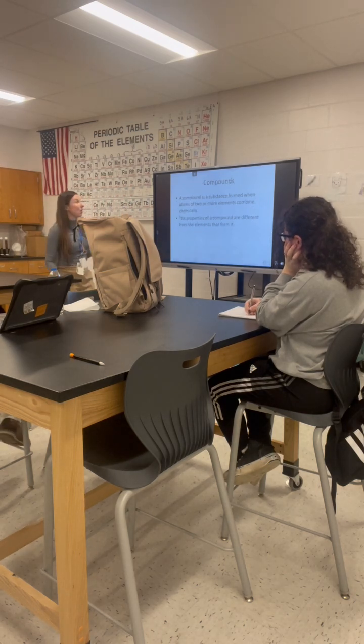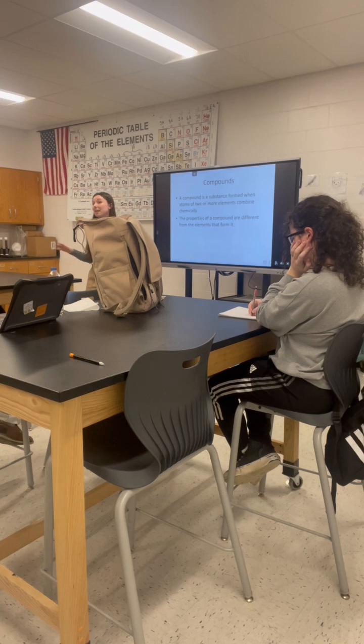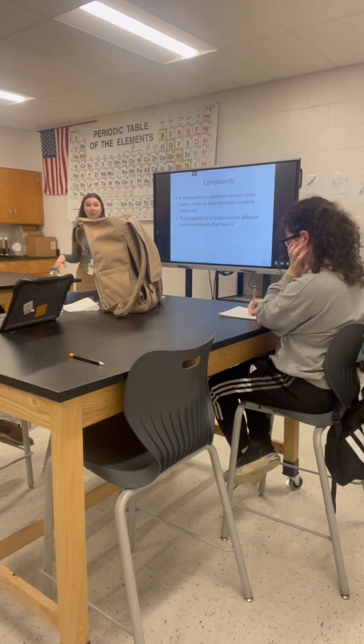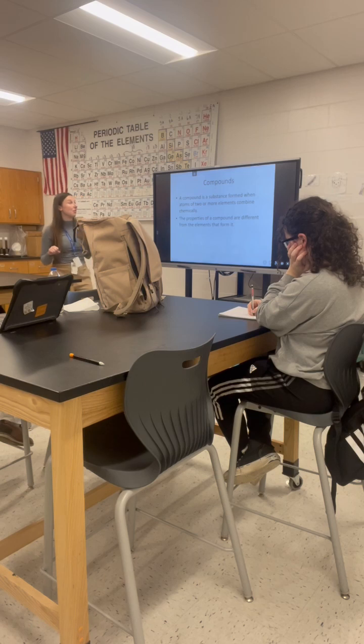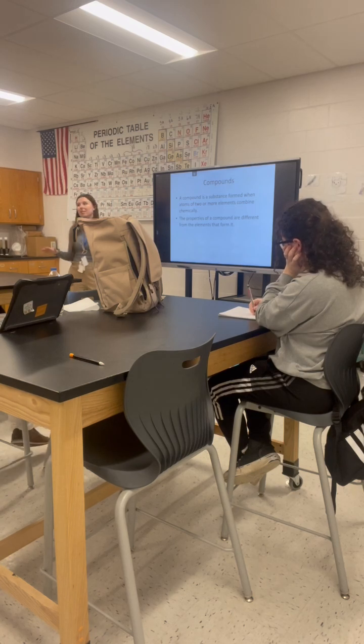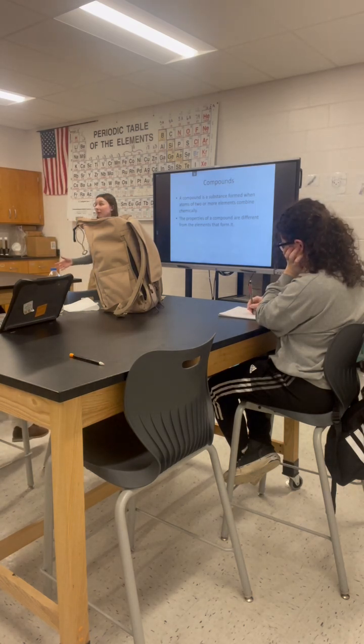All right, so compounds. This is that Statue of Liberty picture from the book yesterday. A compound is a substance formed when atoms of 2 or more elements combine chemically. The properties of a compound are different from the elements that form it. So this is like the Statue of Liberty is green, even though it's made from copper, which is the color of a penny, right?